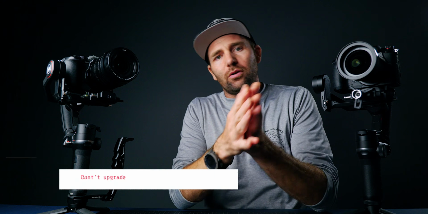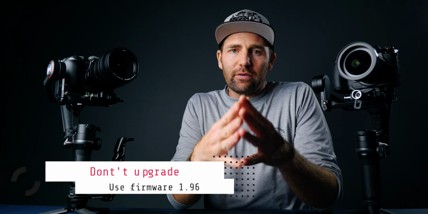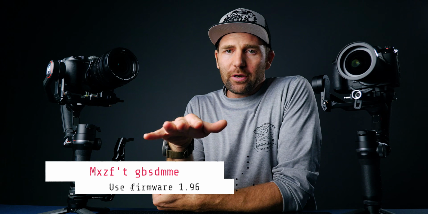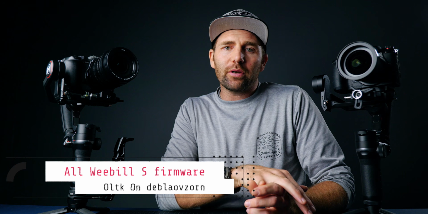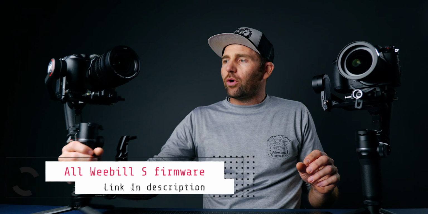My verdict is actually, don't upgrade to the 1.97 firmware. I think 1.96 works perfectly. We haven't had a firmware that good since 1.89. So if you have upgraded to 1.97, downgrade to 1.96, and the Weebill S works fine with heavy lenses and small lenses. You don't have to use the lens support if you don't want to.